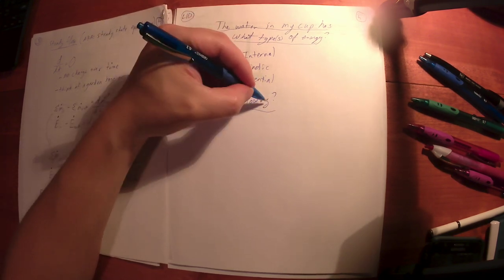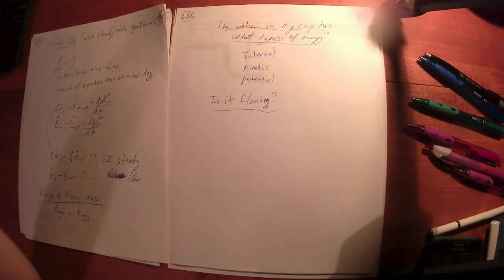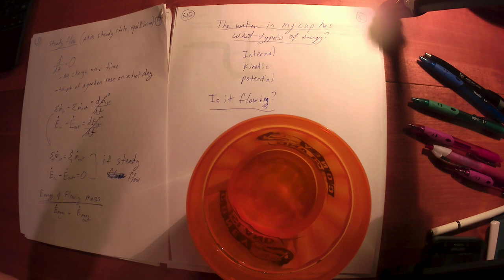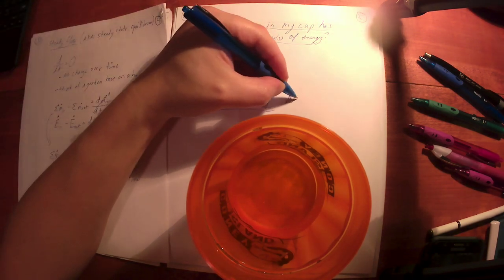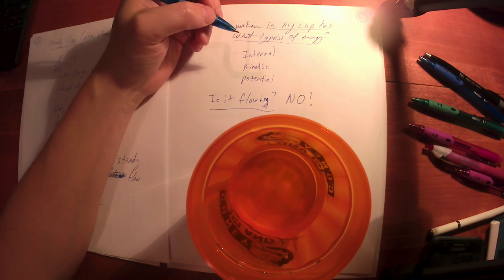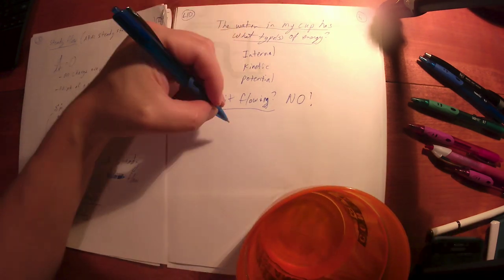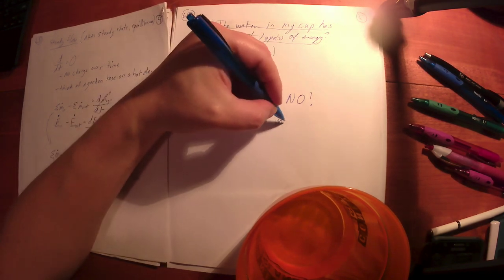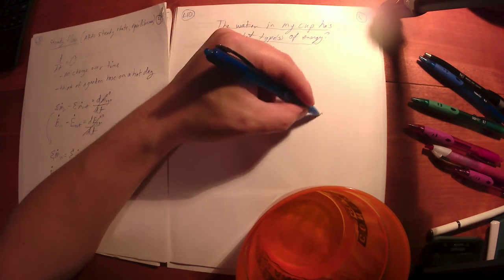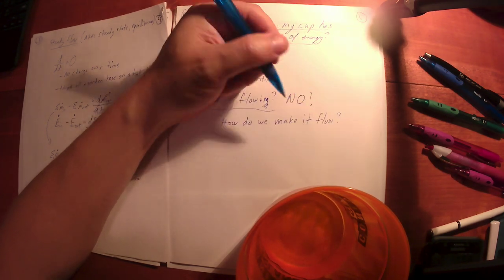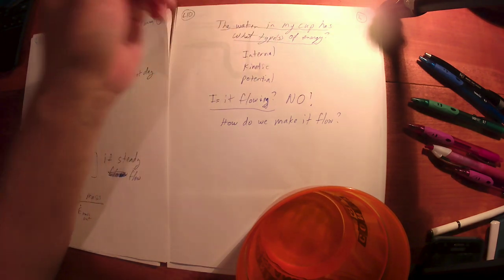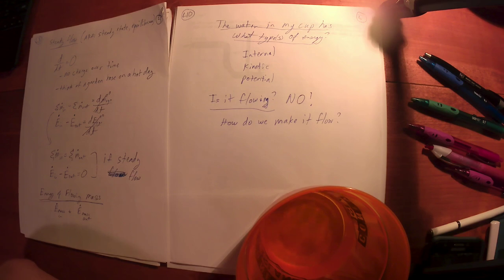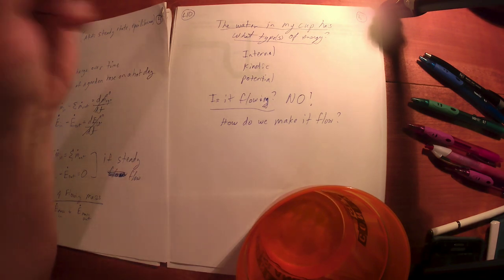Very important question. I always do this when I'm trying to explain this to a class. Is this water flowing right now? No. It's not flowing right now. How do we make it flow? How do you make this water flow? You pour it out, right? That's one. What if I had a straw?